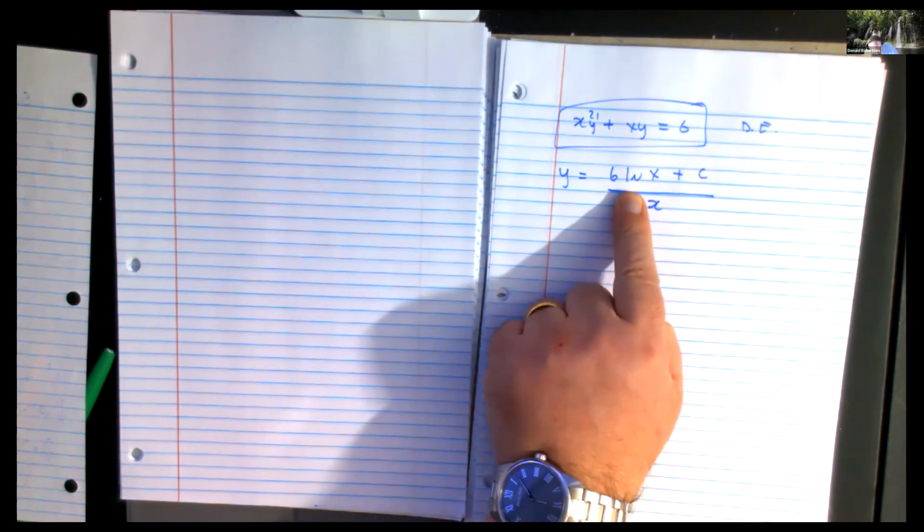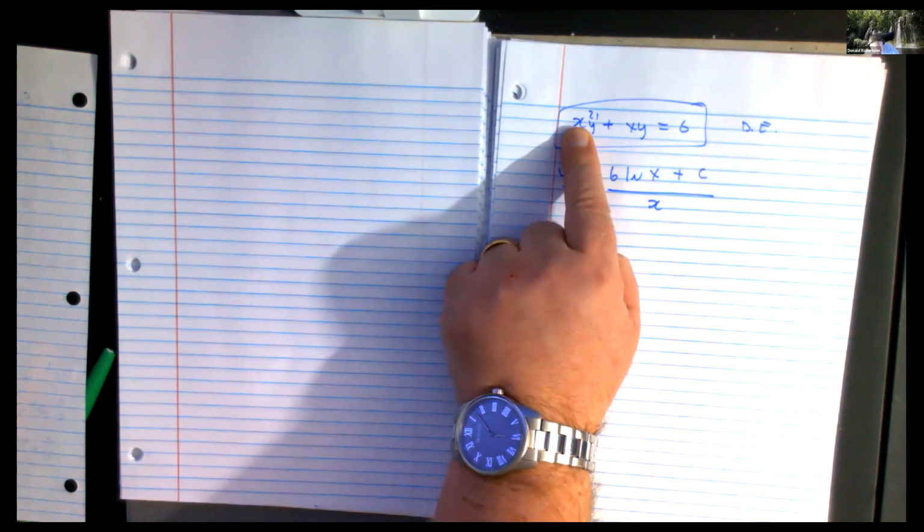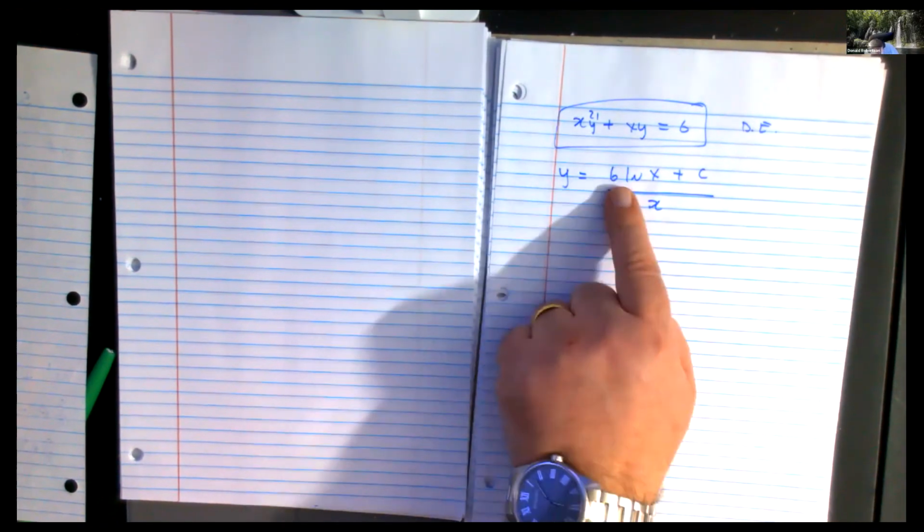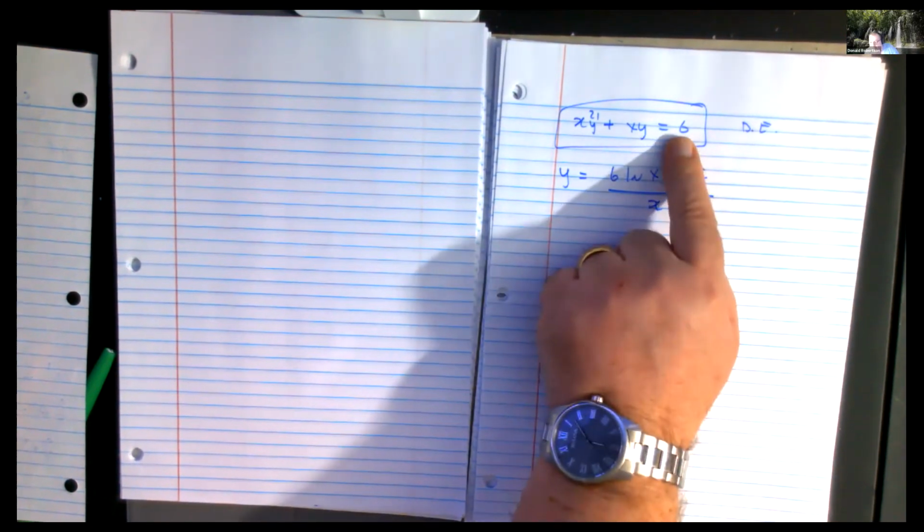That means I'm going to have to differentiate this ugly guy, plug it in here with an x squared, then add x times this ugly guy, and it better equal 6 because we're doing a check.